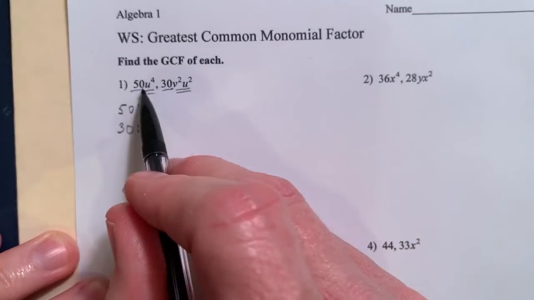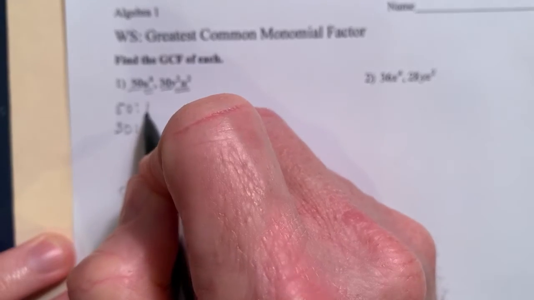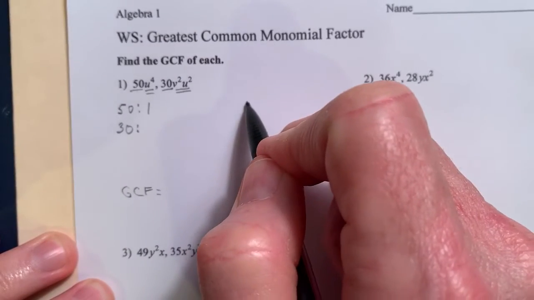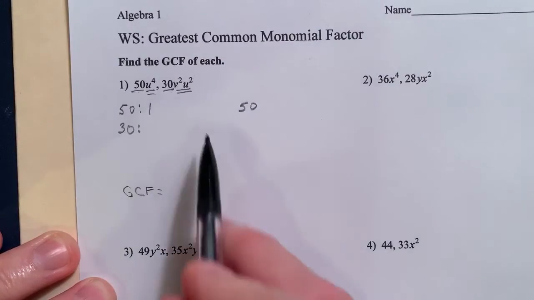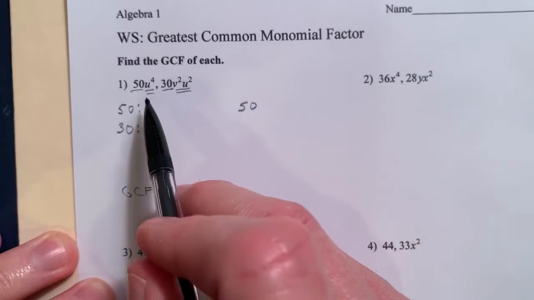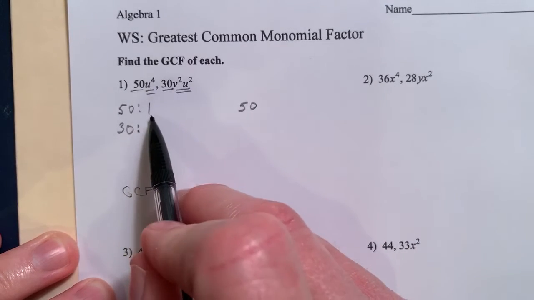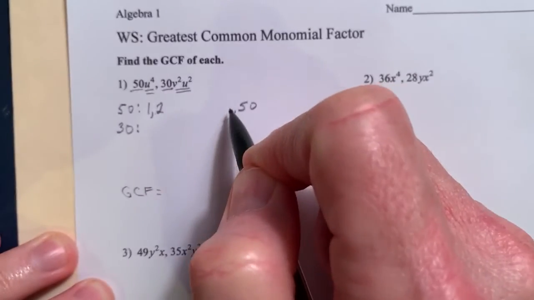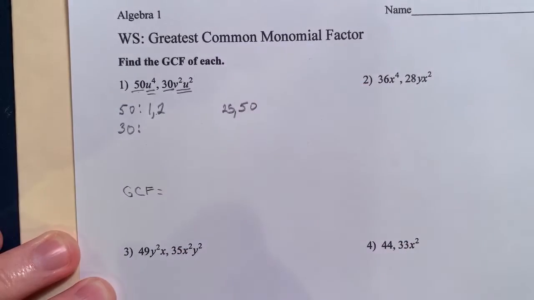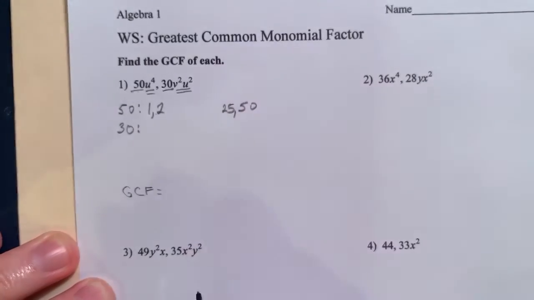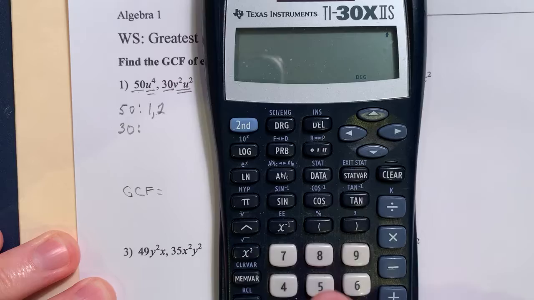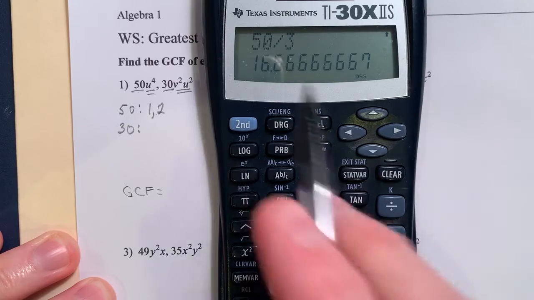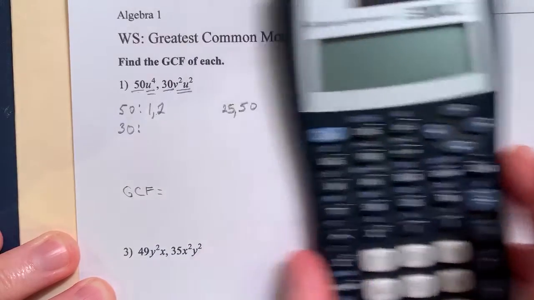Okay, so factors of 50. I know one's a factor of every number, and the other factor is 50. I'm going to put it over here because there's probably a bunch in between. 50, okay, so is 2 a factor of 50? Yeah. So I know it's 2 times 25. I know 3 is not, and if you don't know, you can always go, well, let's try it. 50 divided by 3. Oh, it doesn't come out nice. So that's not correct. All right.